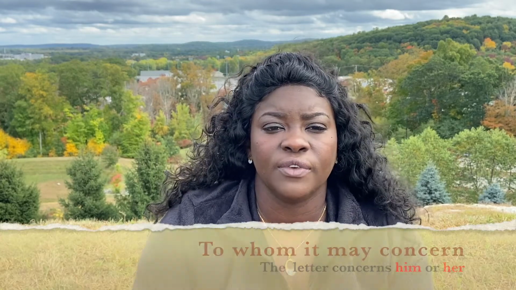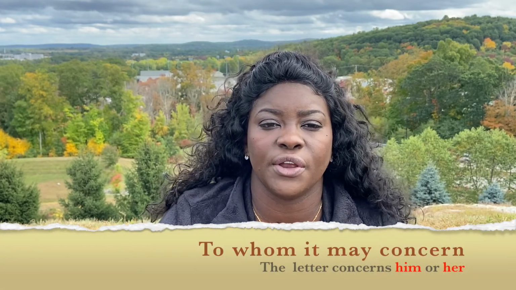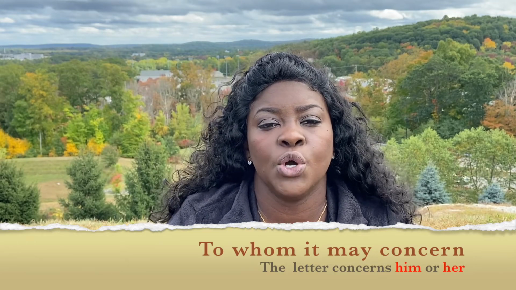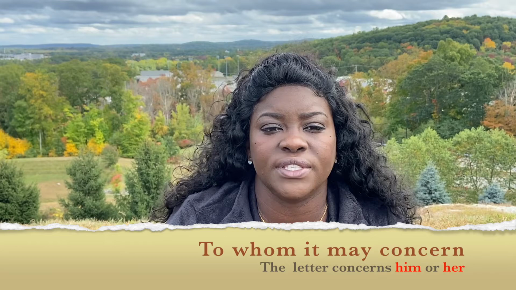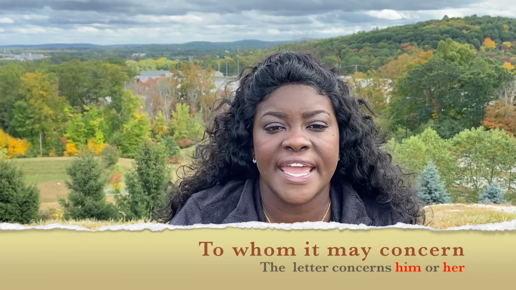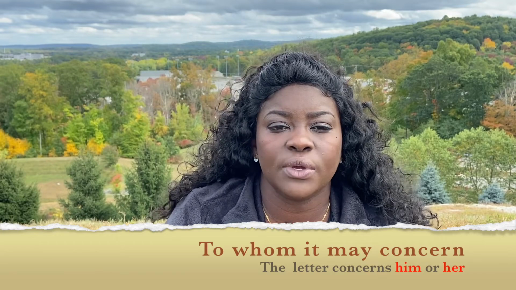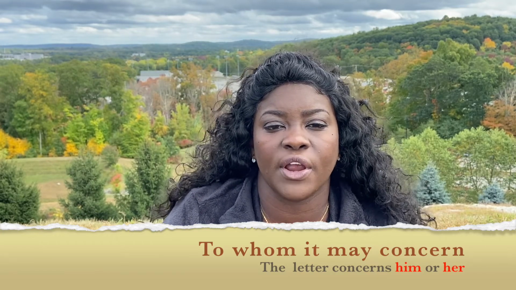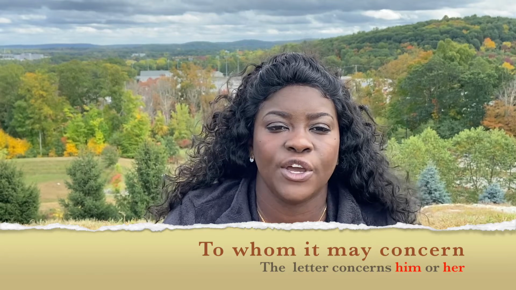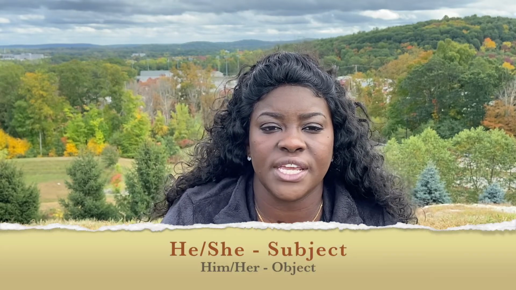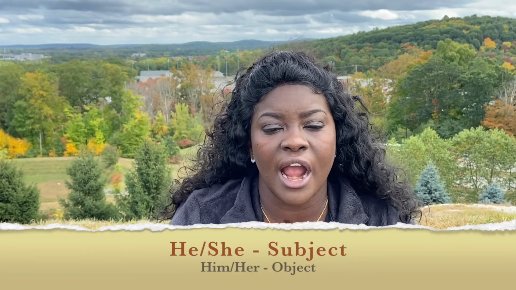Now the object, for example, you write a formal letter, we would say to whom it may concern, meaning who will receive this letter. So we say to whom it may concern. In that case, we could say the letter concerns him or her. So when you're talking about the object, once you can use the word him or her, you automatically know that you're talking about the object. So to differentiate the subject from the object, it's he or she, subject; him or her, object.